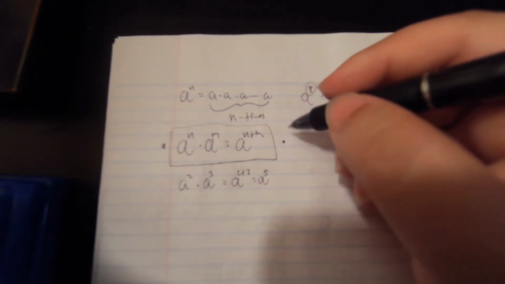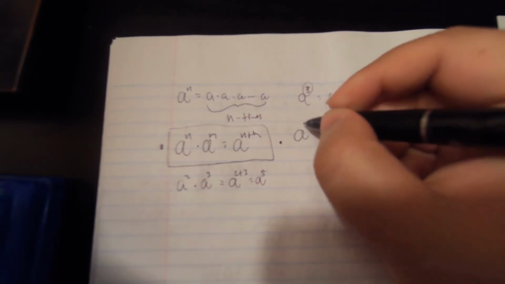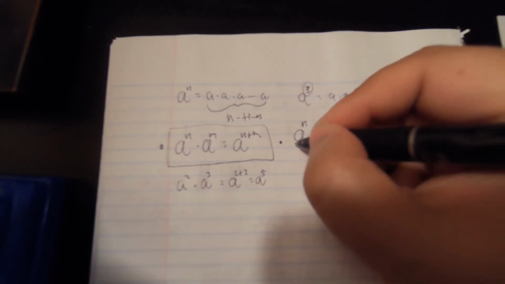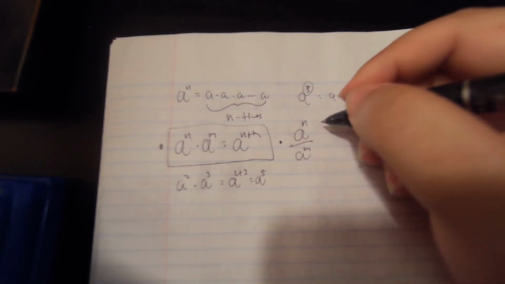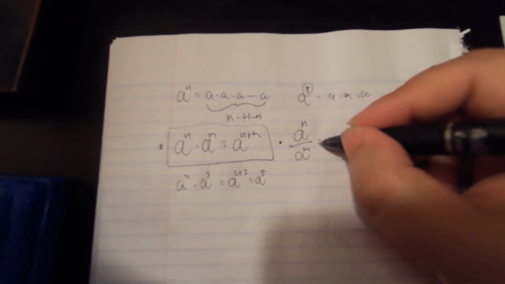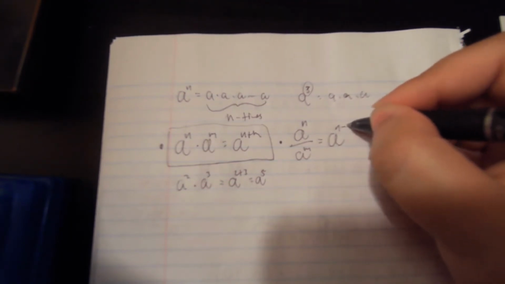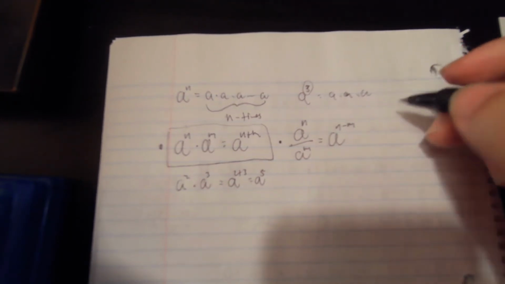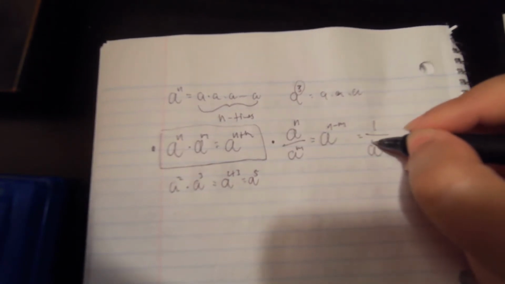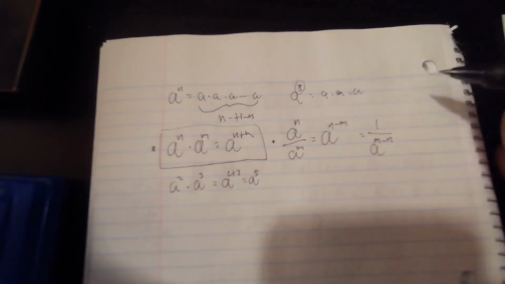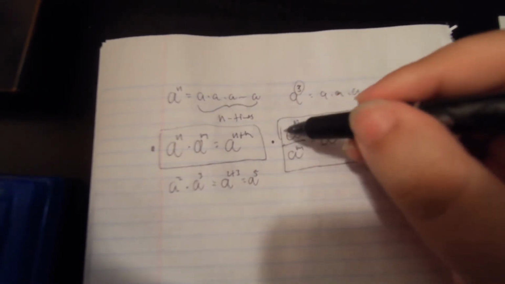The next one that's very similar is this other one. Instead of multiplying, you're dividing. So a to the power n divided by a to the power m. This could be two things: either a to the power n minus m, or it can also be 1 over a to the power m minus n, so backwards. Why could it be one or the other?